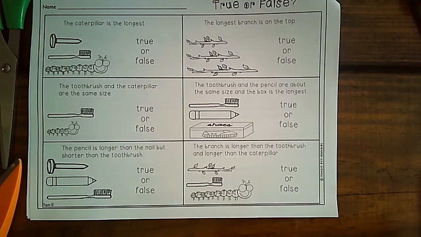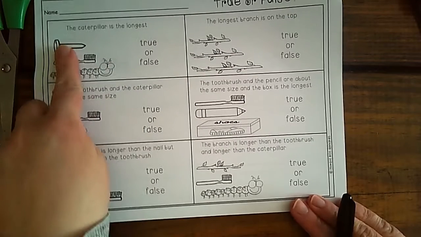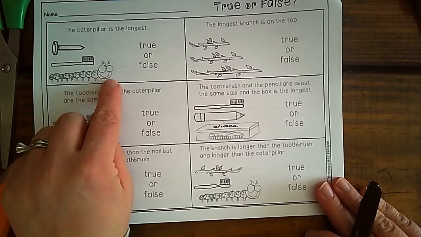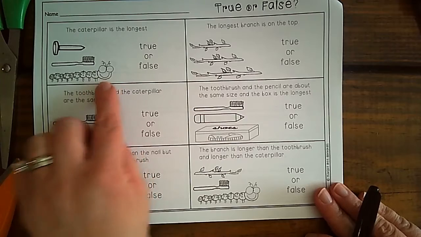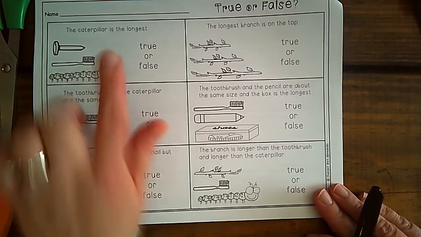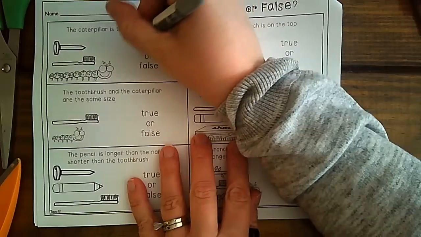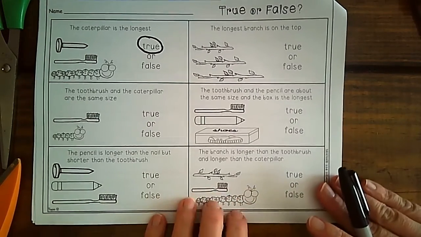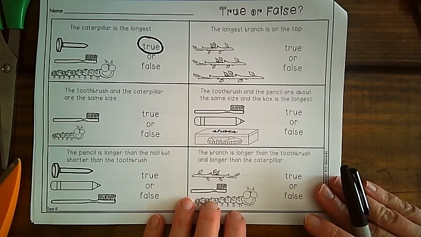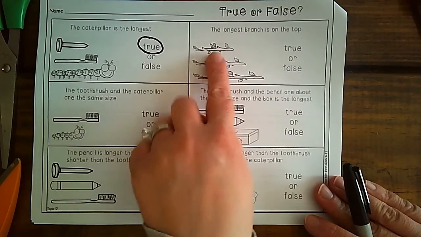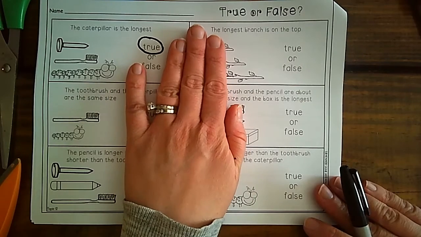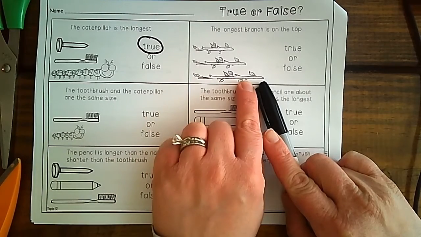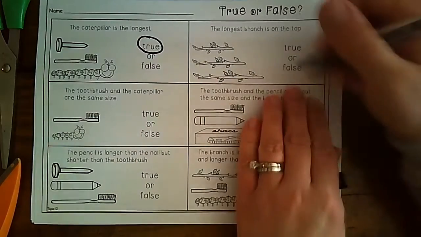It says the caterpillar is the longest. Well, if we look at this, we can definitely tell the caterpillar is longer than this little nail, and the caterpillar is longer than the toothbrush, so it is the longest. It goes out farther than the other two objects. So yes, that is true. Some of them are a little trickier, so you have to think a little bit more. It says the longest branch is on the top. Well, if I look at this, it looks like the one that is the longest is down here. So that is not the one on top. So that one would be false.